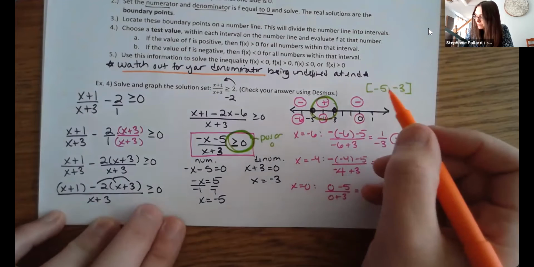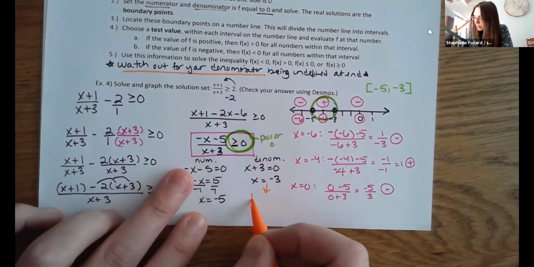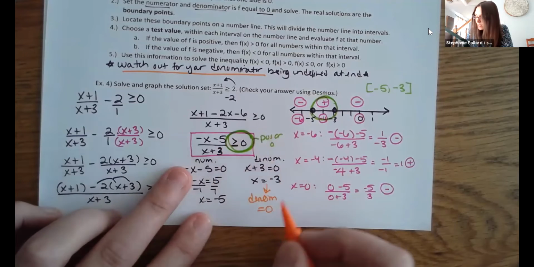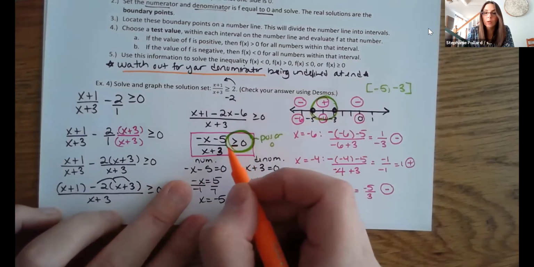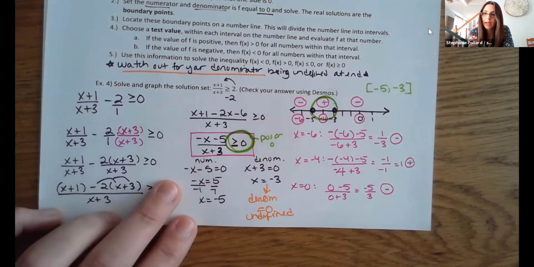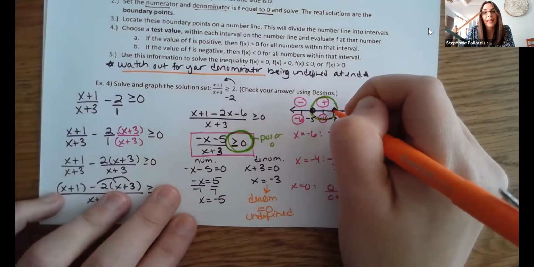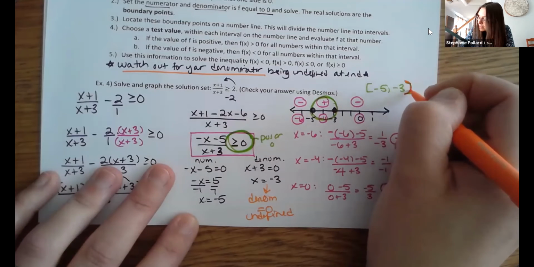So notice that here, if I plug in -3, that would make my denominator equal to 0, right? So this is undefined.